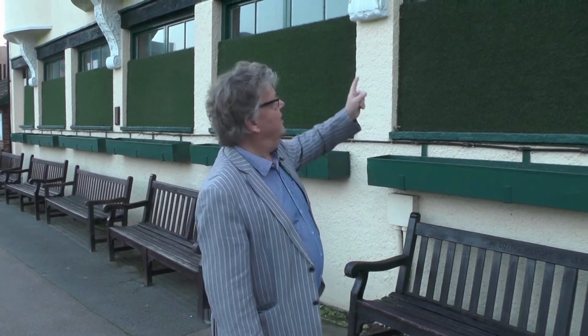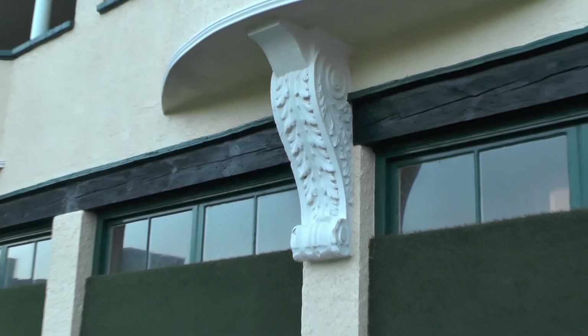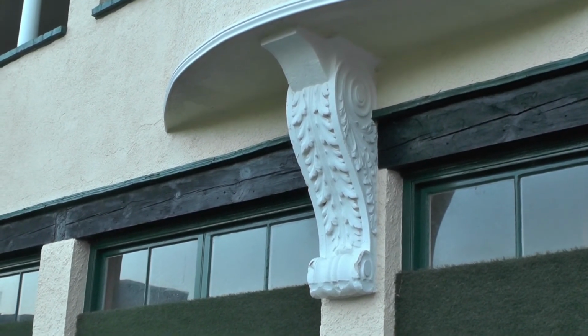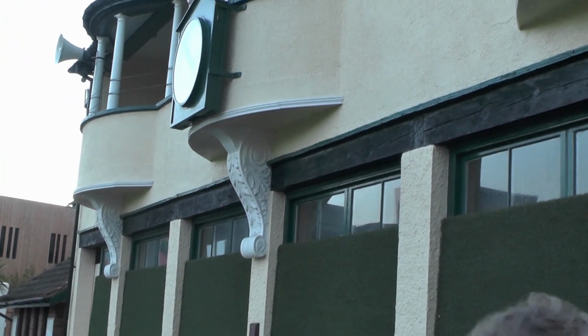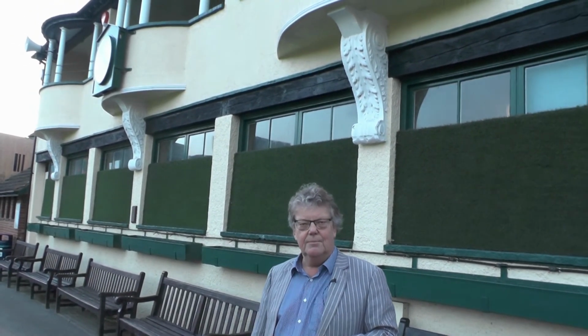But actually what we've got up here are the reused brackets salvaged from the 1910 bandstand by Mr. Woolnough, who did the extension of the Winter Gardens. And we've relocated those as basically a little keepsake of the original bandstand, which was the second bandstand in the park.